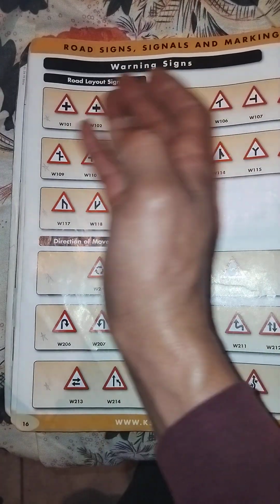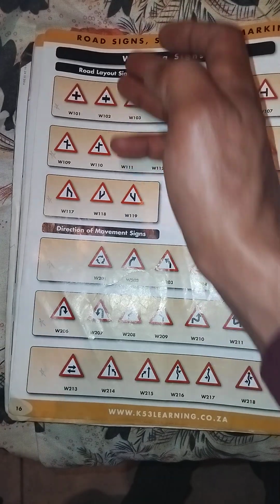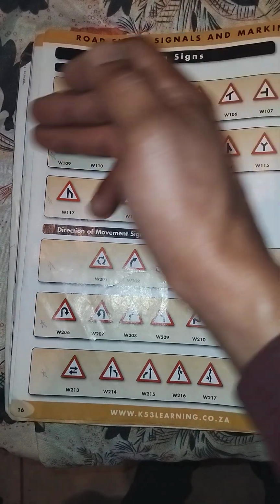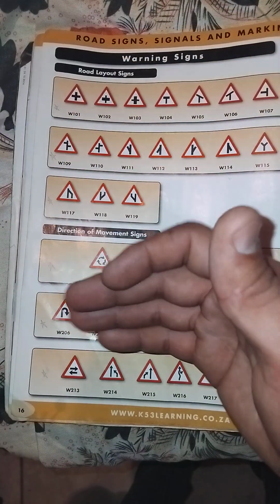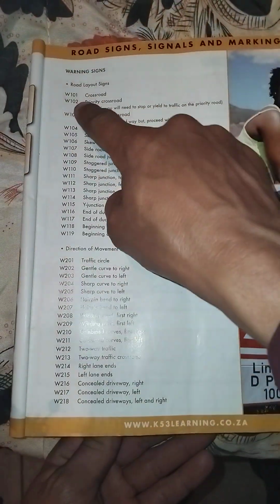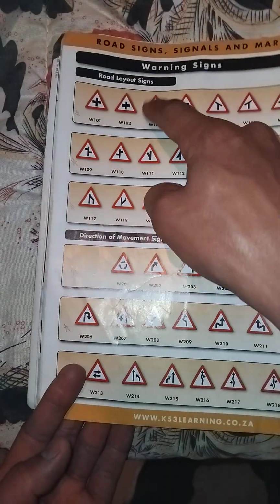So let's say your secondary road, this is your main road, so you can drive straight through, you don't need to stop or yield, but you should be very cautious, very vigilant. So it's basically priority crossroad, which is this one, and then you have your secondary crossroad, which is that one.